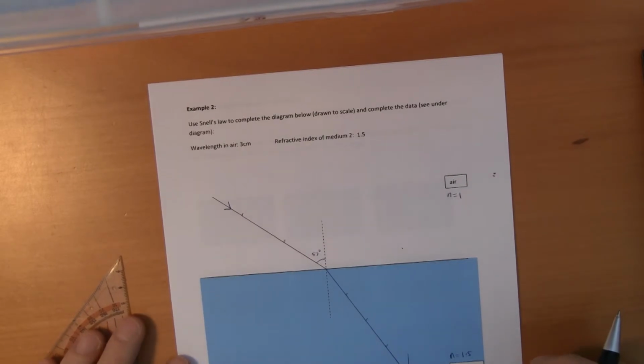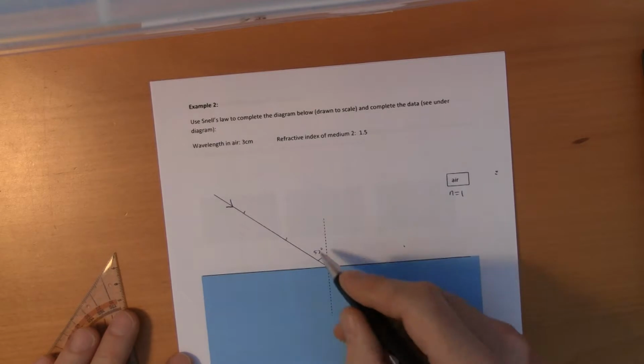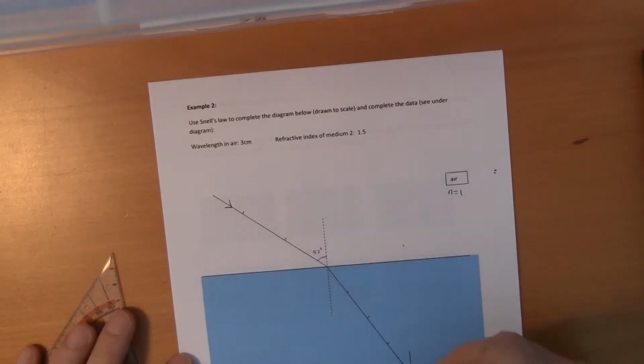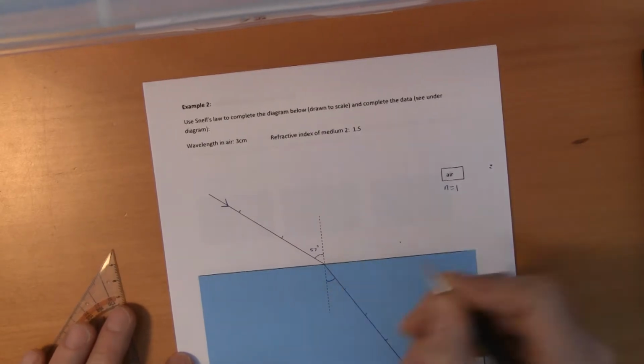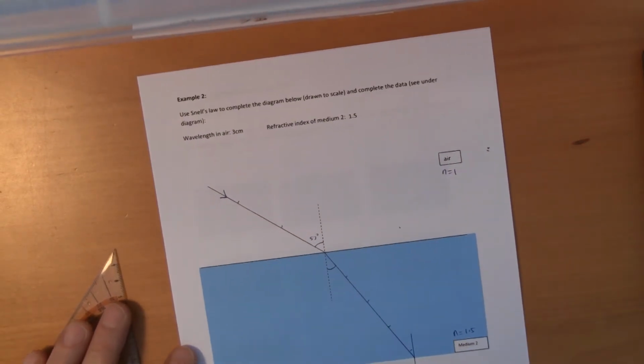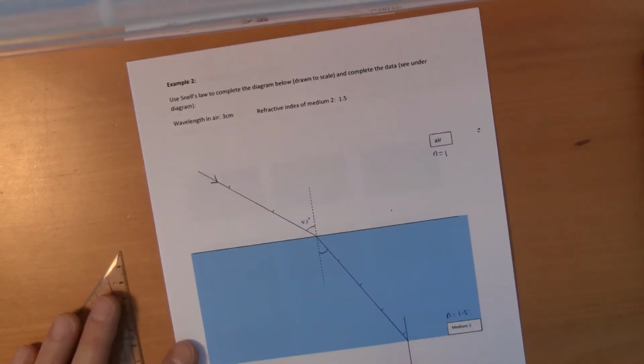Okay, so that's 53 degrees, and I've got to work out the angle of refraction. And I've drawn it on, you hadn't got it drawn on, so you can't draw it on. We need to work out the angle there. I just labelled it to save time in the video. So we're going to work out the angle of refraction. I'm going to use Snell's law.